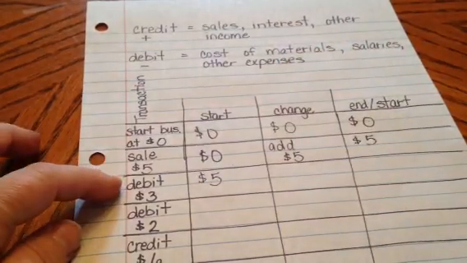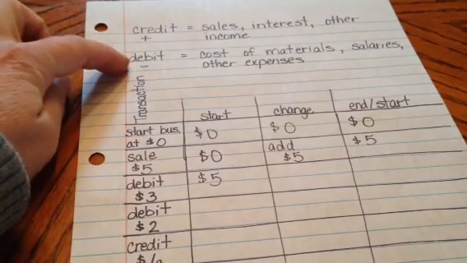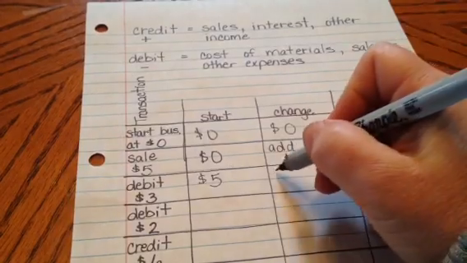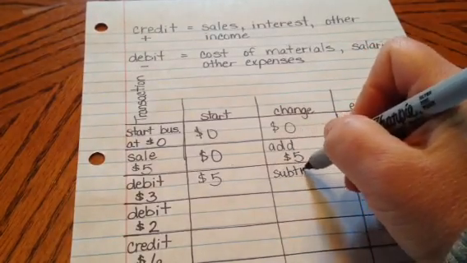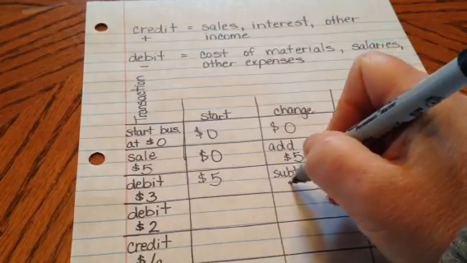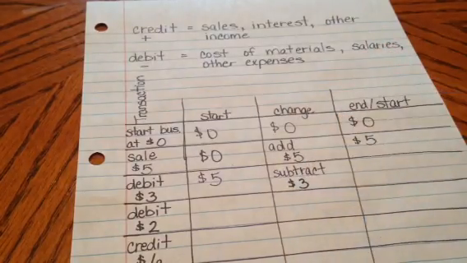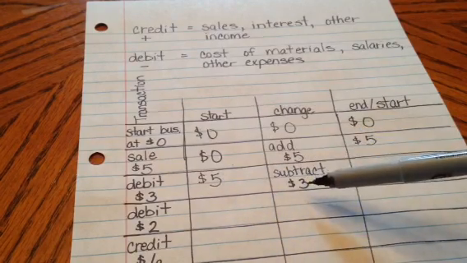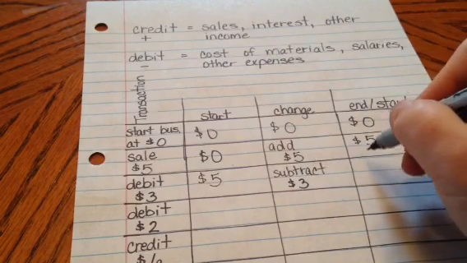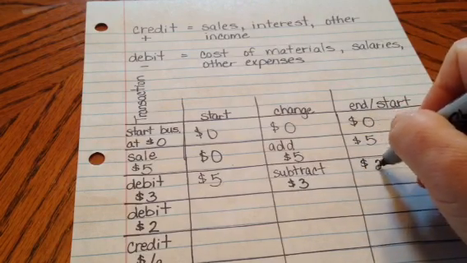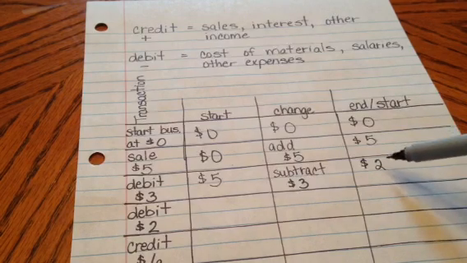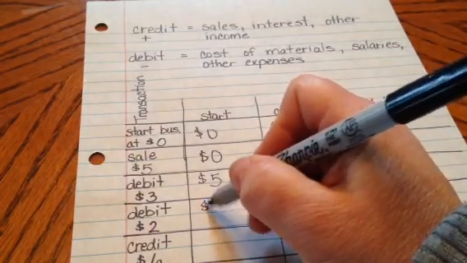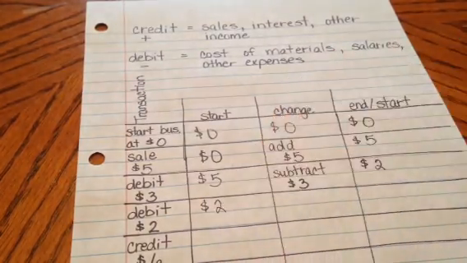And now I have a debit of $3. That means when I look up here, I'm going to subtract that number. So I'm going to write subtract. I'm going to write $3. So basically, my number model will be $5 minus $3 is going to give me $2. And I'm going to take this ending amount and move it to my start. So I'm starting with $2.